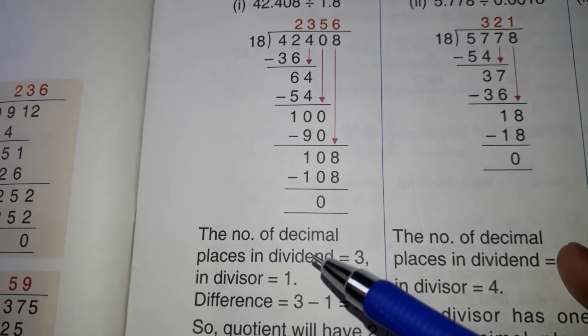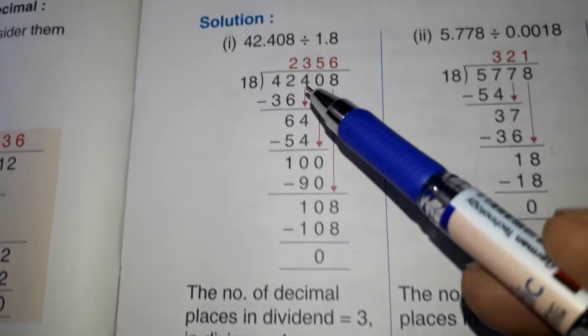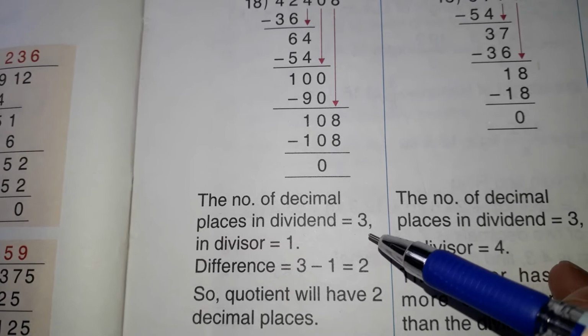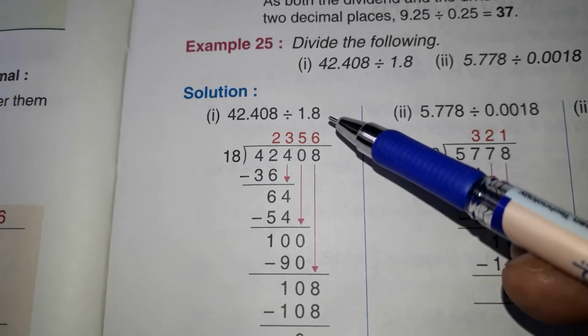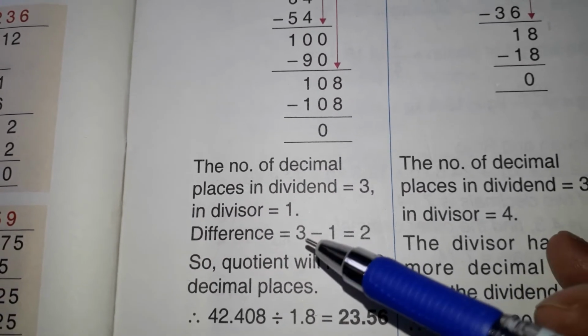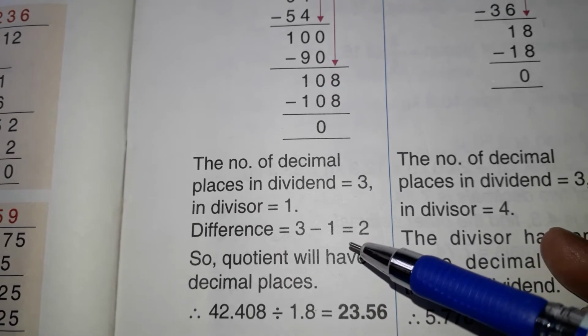Look here. Count the number of decimals in the dividend. There are 3 decimals in the dividend. Count the number of decimals in the divisor. There is 1 decimal. Now find the difference of decimals between dividend and divisor: 3 minus 1.